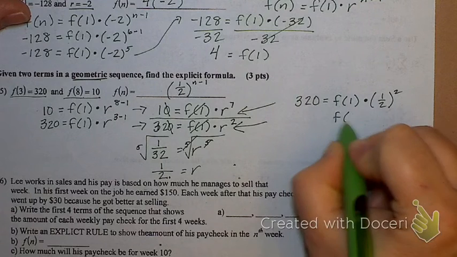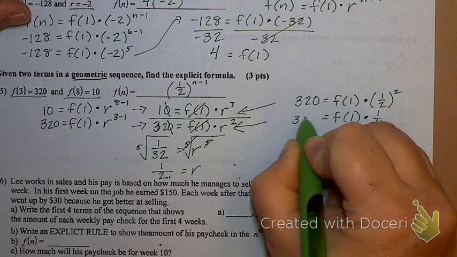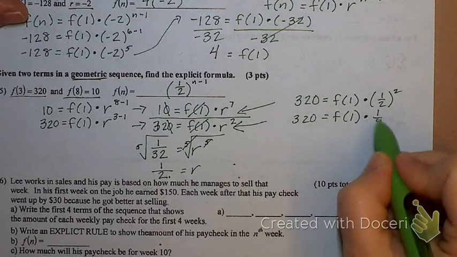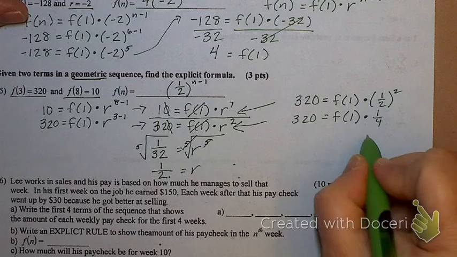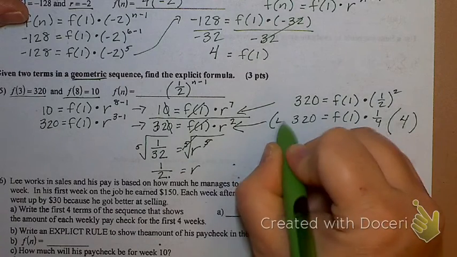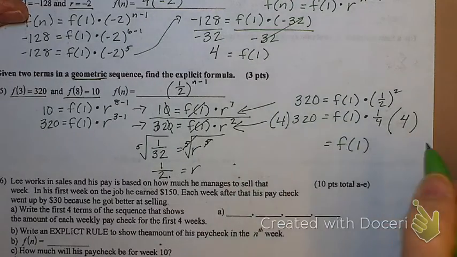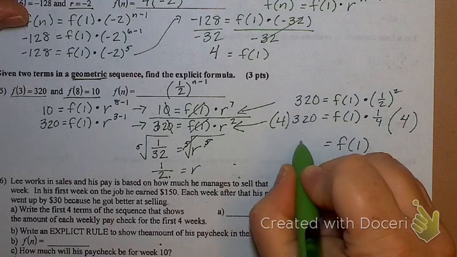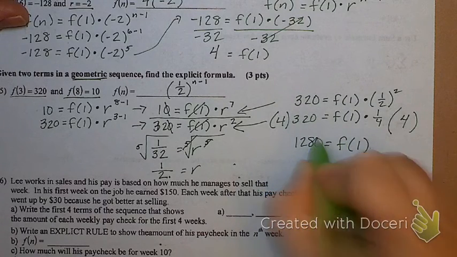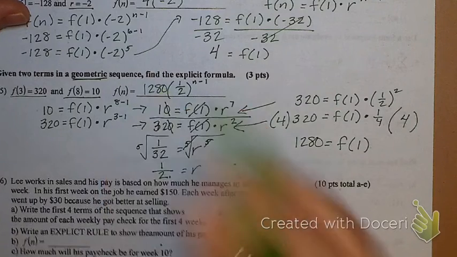So f of 1 times 1/4 is equal to 320. How do I get rid of the 1/4? Multiply by the reciprocal, which is 4. So f of 1 is equal to whatever 320 times 4 is, which ends up being 1280. Plug your 1280 in, and there's your formula.